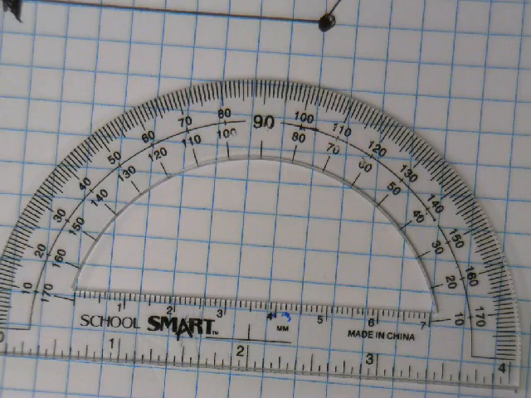Top numbers. 51. Oh, 54. Top numbers. Oh, 134. 135, it's on the line. Okay, 134.